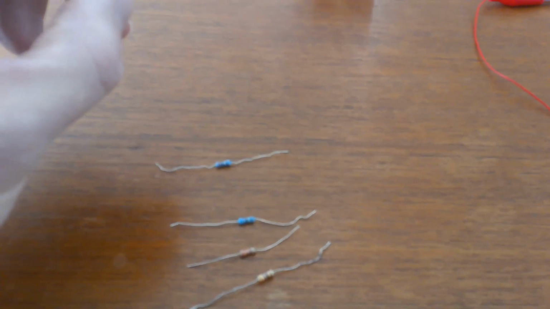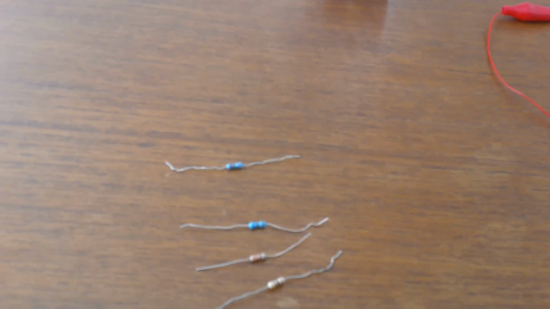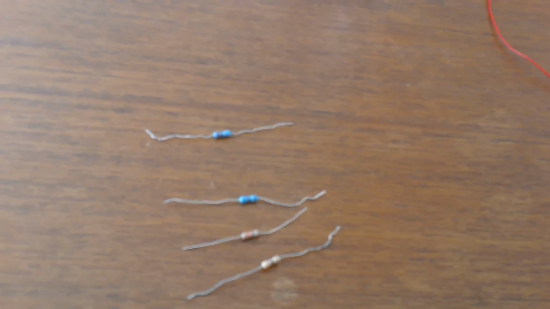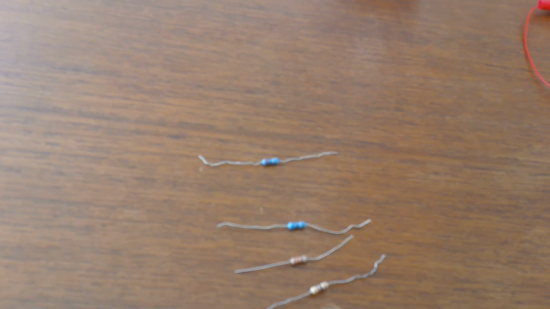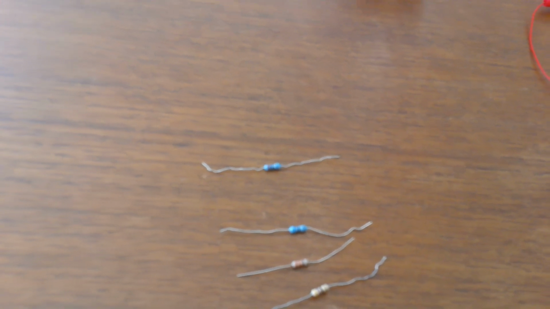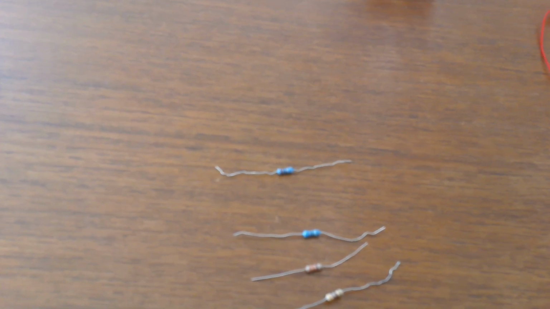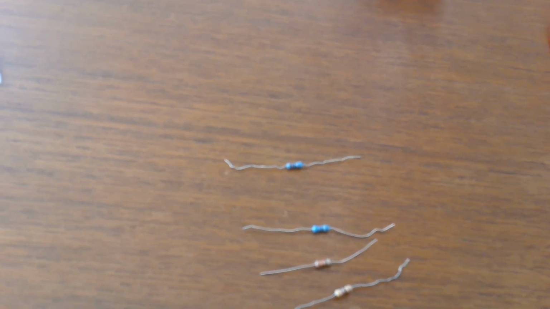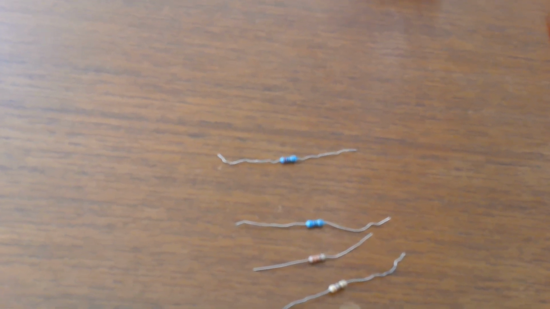So this first one, I have to bring it a little bit closer. I believe the colors are gray, red, black, gold. So we'll put that down: gray, red, black, gold. If we look at our table, I'm going to back up a page. Gray stands for 8. Red is 2. Black is 1. And gold is our last one.